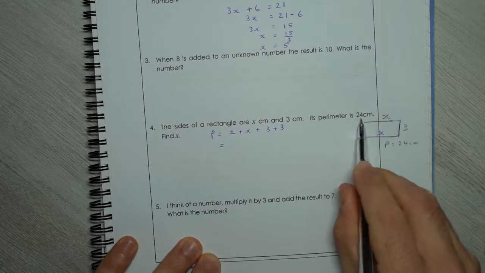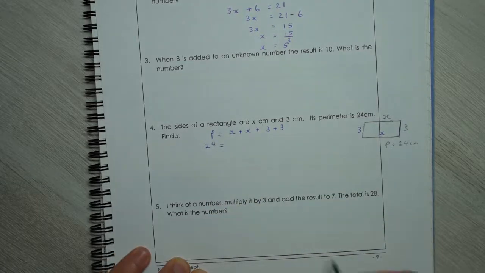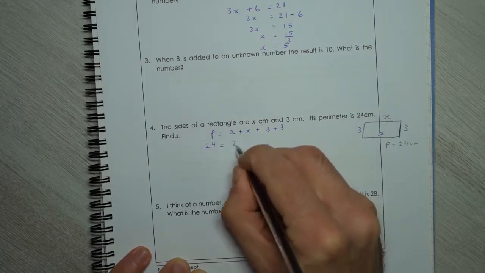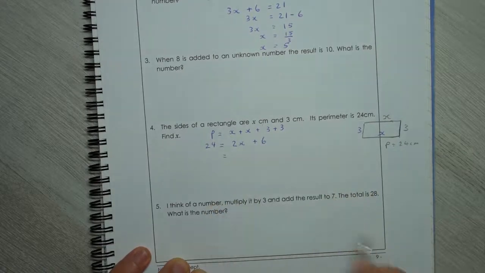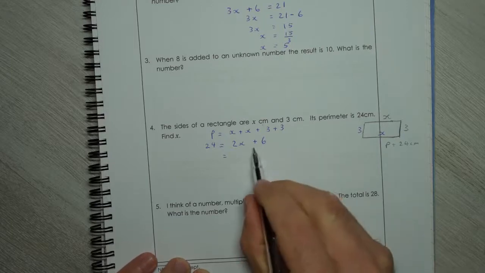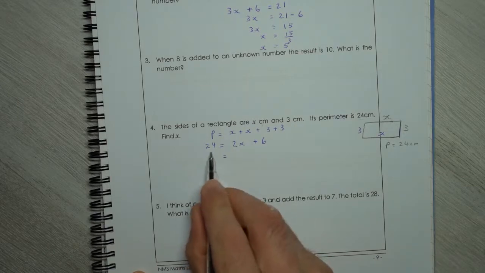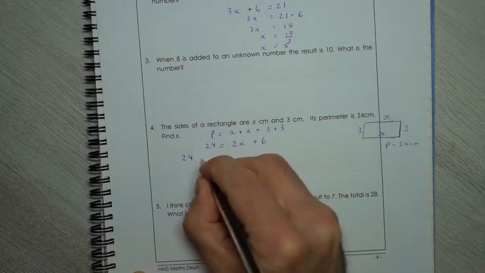The perimeter is 24, so instead of P I'm going to write 24. So 24 is equal to, we can add these like terms: x plus x is equal to 2x, 3 plus 3 is equal to 6. We need to find x, so we need to eliminate the 6 first, the 6 over here, okay? So always we need to put it on the other side, okay? On this side of the equal we have 24. Always write the 24 first, okay? So 24 and then minus 6.